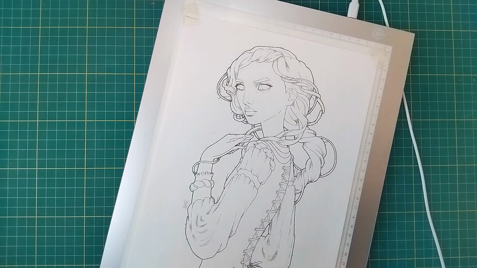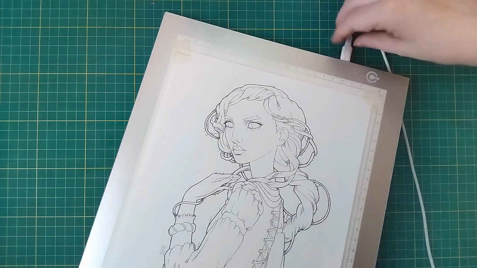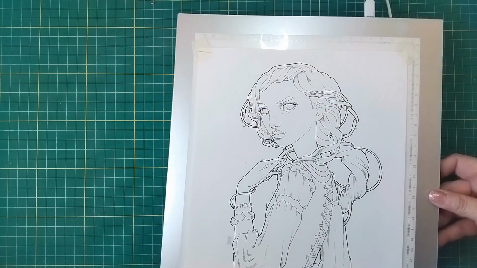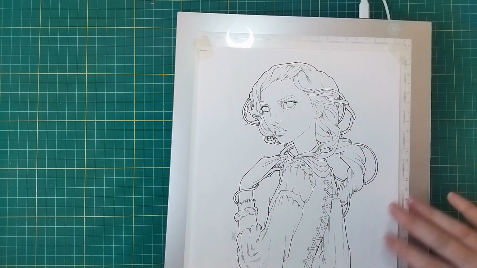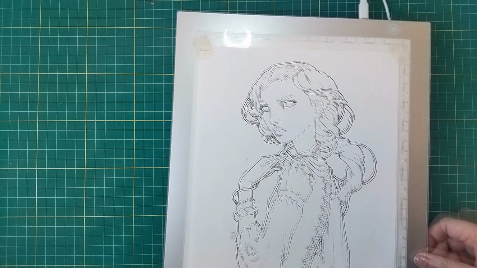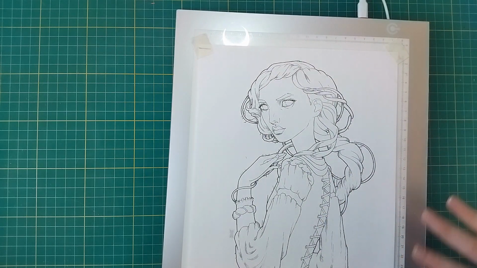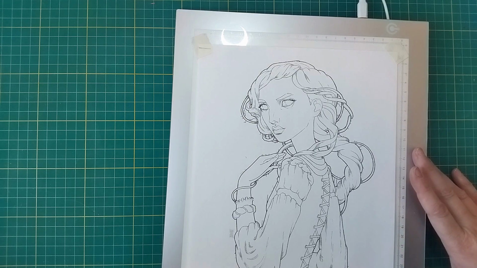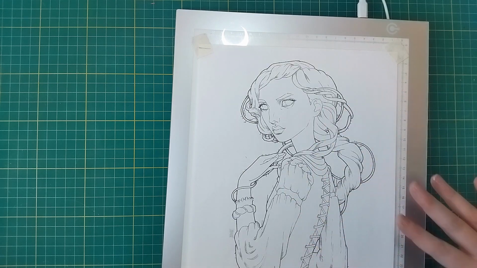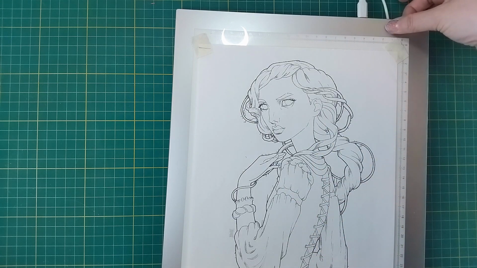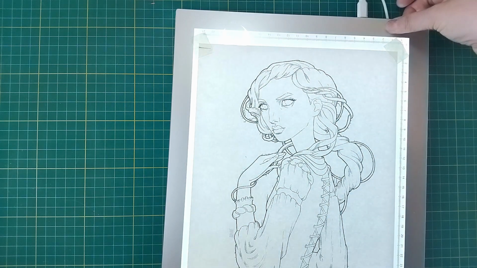I'm not exactly sure how well I'll be able to show this on camera because my power supply only just reaches here to plug in my light pad. But this is my light pad, and I've stuck my lady onto there. And a light pad, in case anybody isn't familiar with them, is a tool we can use to make tracing pictures a lot easier. Because when you switch this on, you can see there it does light up.